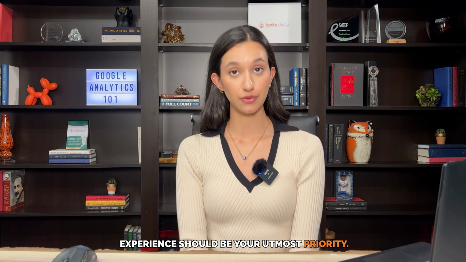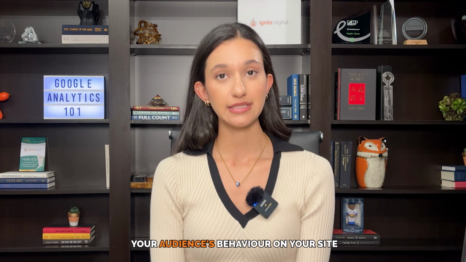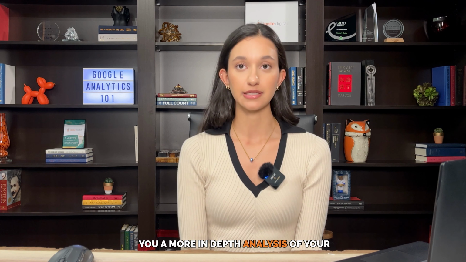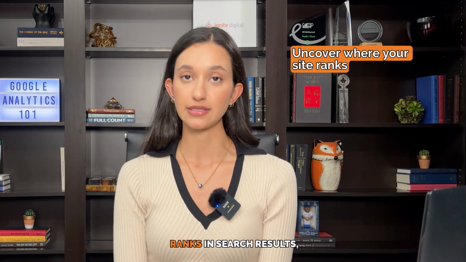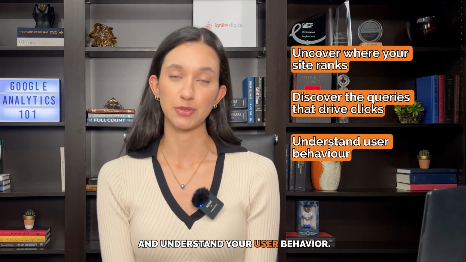As a data-driven marketer, improving website traffic and user experience should be your utmost priority. To achieve this, you need to have a deeper understanding of your audience's behavior on your site using web analytics. While Google Analytics provides key insights on your site traffic, integrating Google Search Console can give you a more in-depth analysis of your website's performance in Google Search. Combining these two powerful tools can help you uncover where your site ranks in search results, discover the queries that drive clicks, and understand your user behavior.